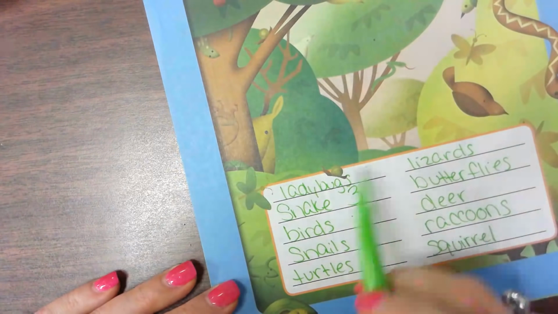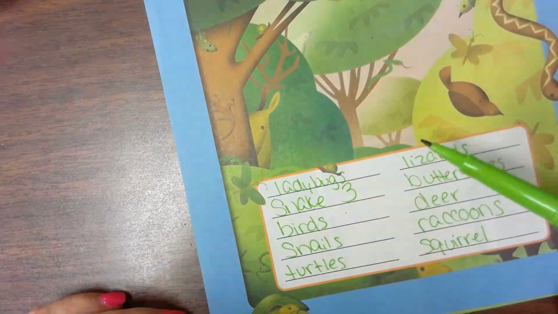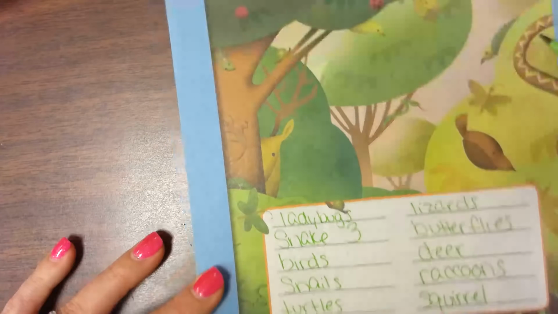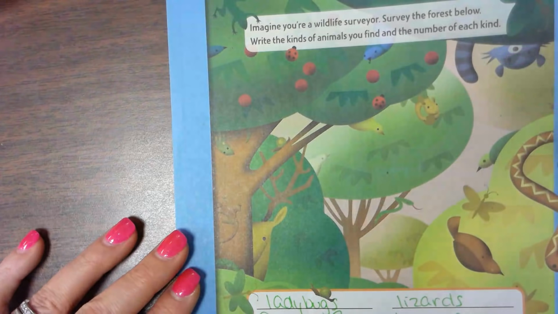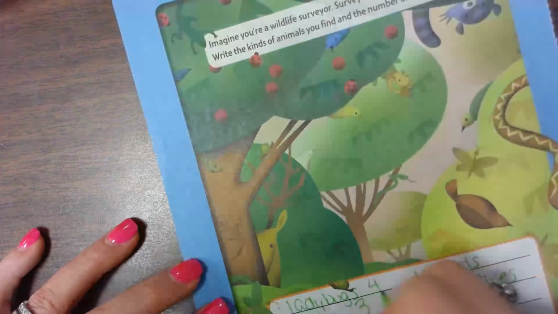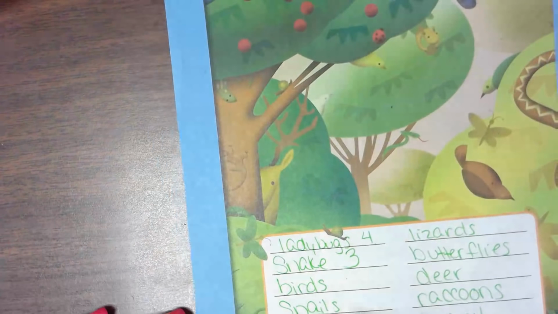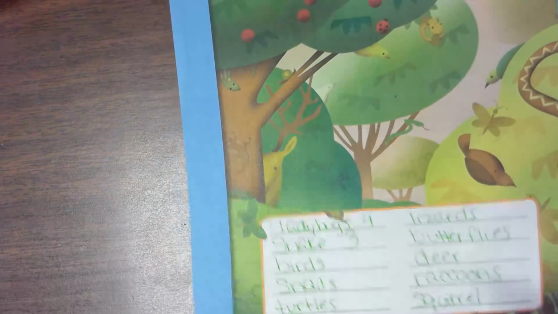Now, you need to go and add them up. How many ladybugs do you see? I see 4. 3 snakes, and then count up the birds and all the other ones.